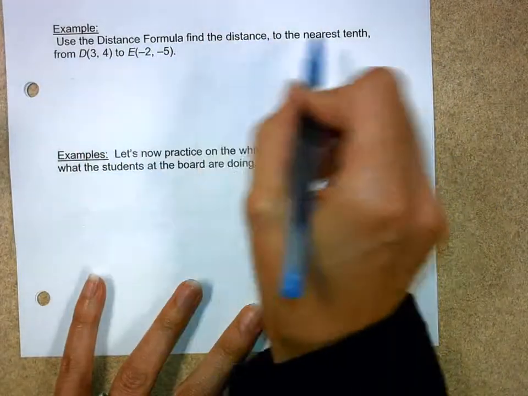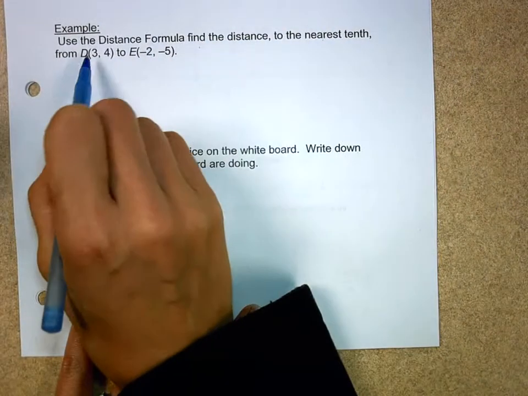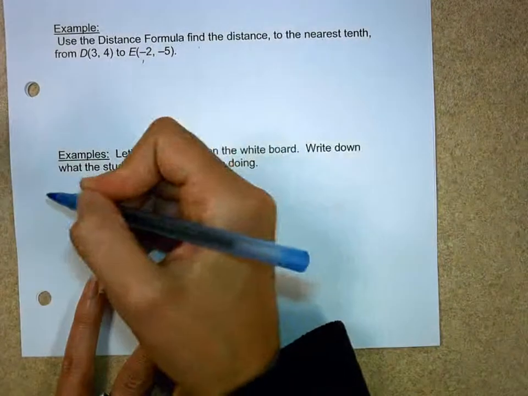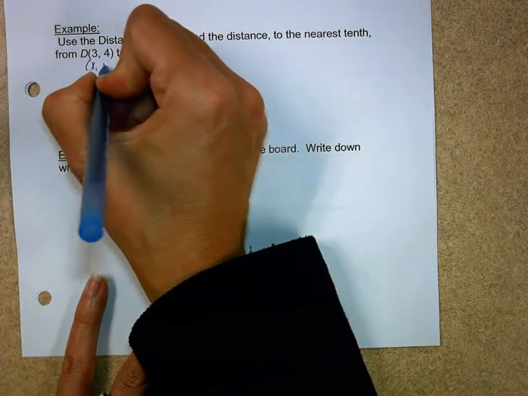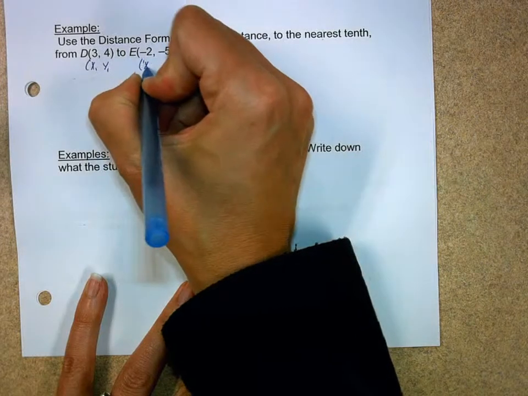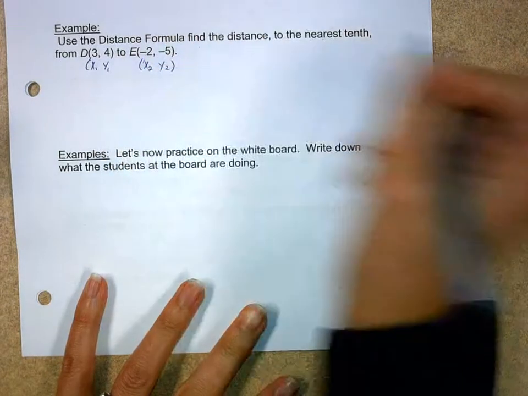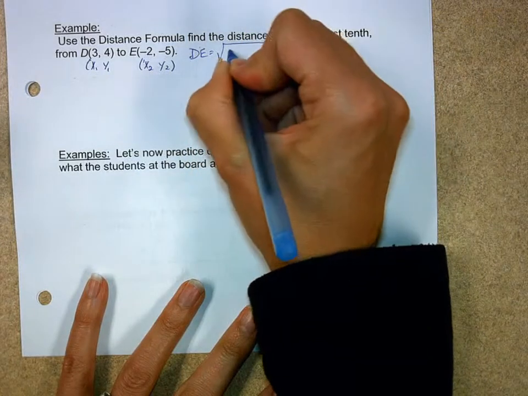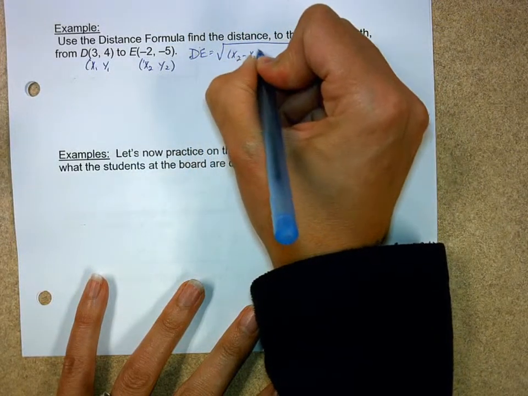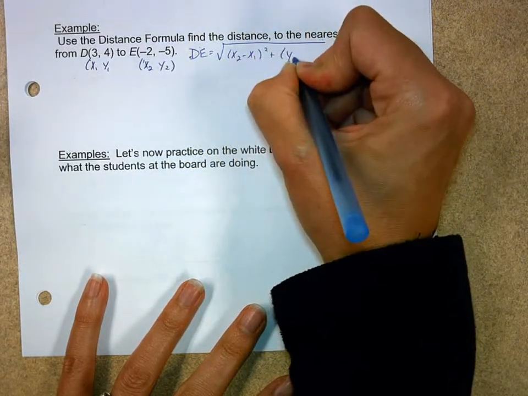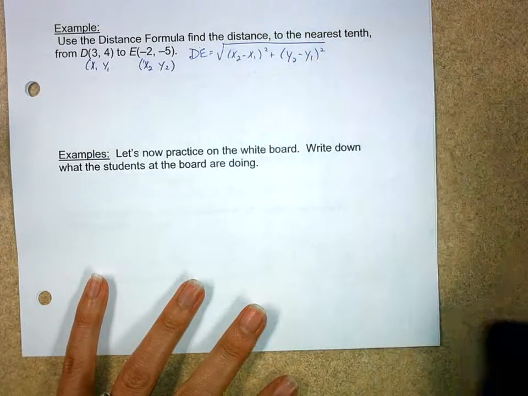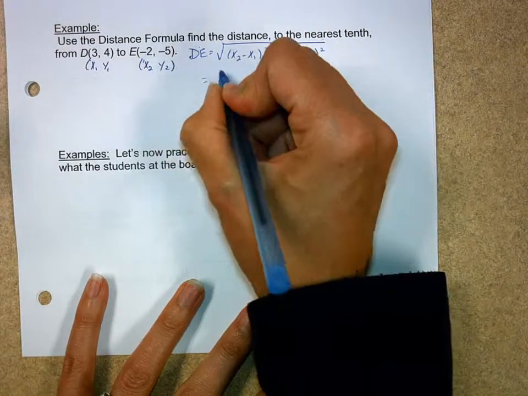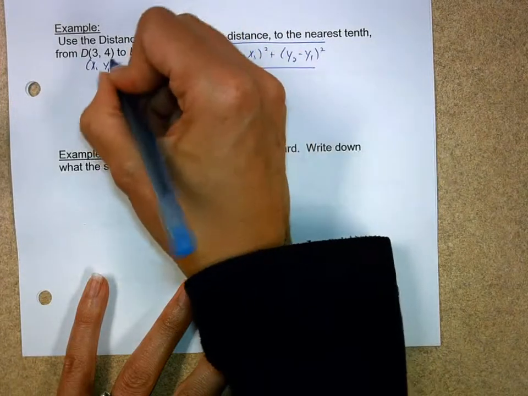I want to find the distance between D and E. So that's the length of segment DE. Let's let this one be point 1 and these be point 2. We're going to write our distance formula out for that line segment: x2 minus x1 squared plus the quantity y2 minus y1 squared. Plug and chug directly below.